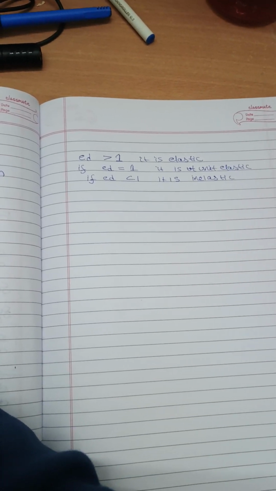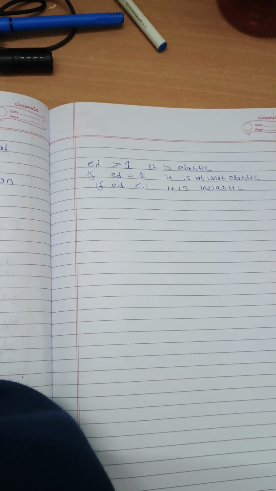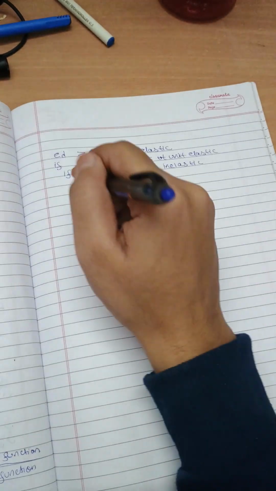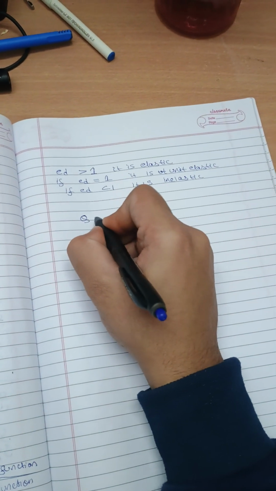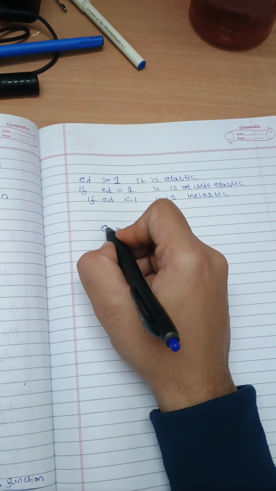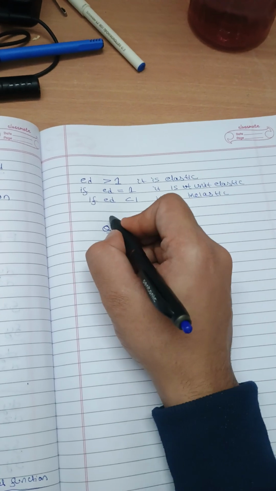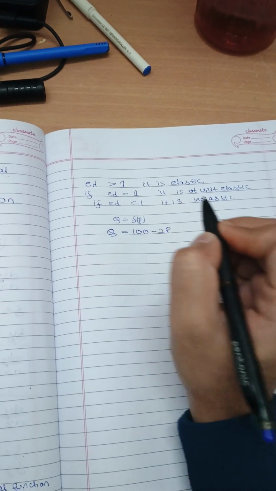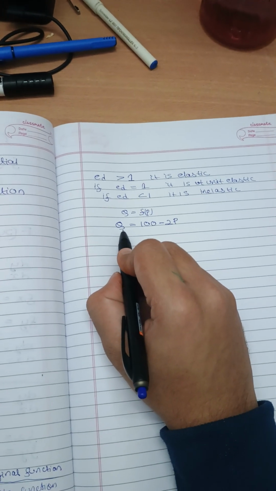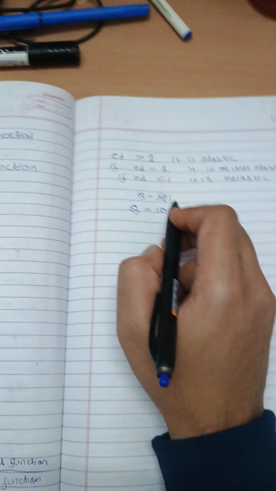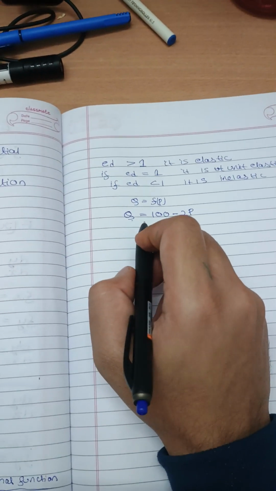Now we will take an example. Suppose the demand function is given as Q equals 100 minus 2p. This is the demand function. Now we have to find the elasticity of demand.